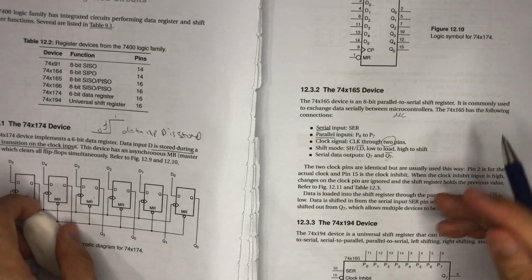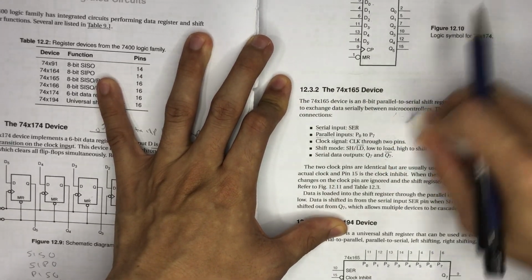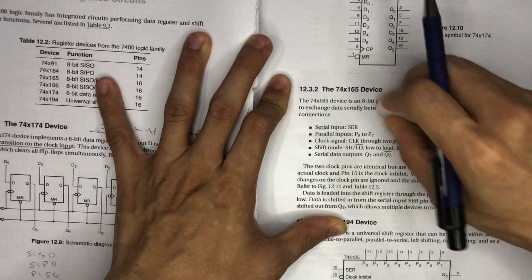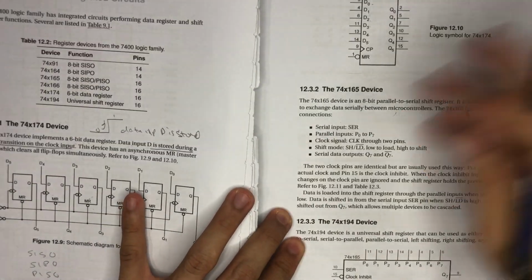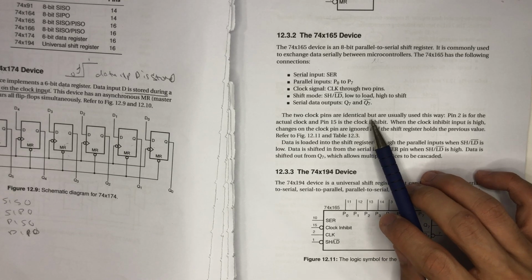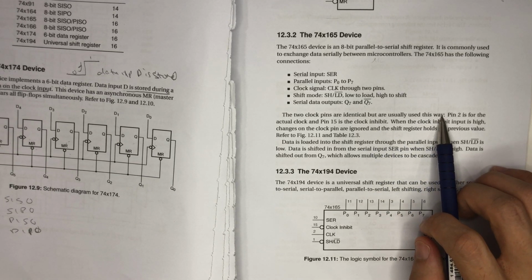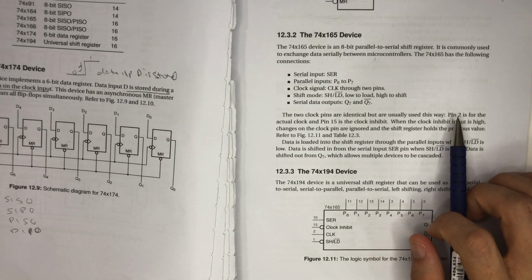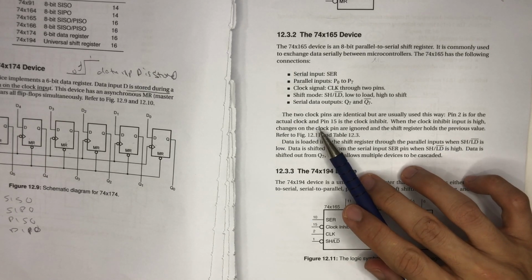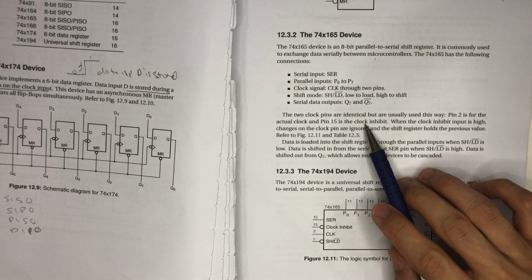Let me erase so that those who don't have the module are able to see it clearly. Now the two clock pins are identical but are usually used in this way. Pin 2 is for the actual clock and pin 15 is the clock inhibit.